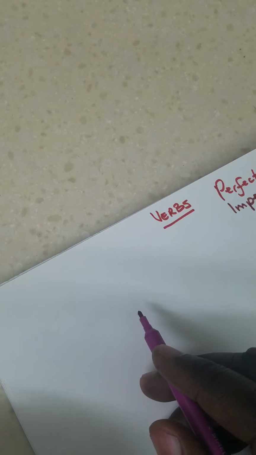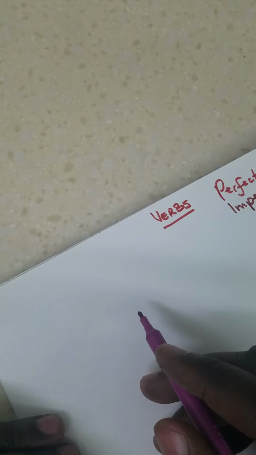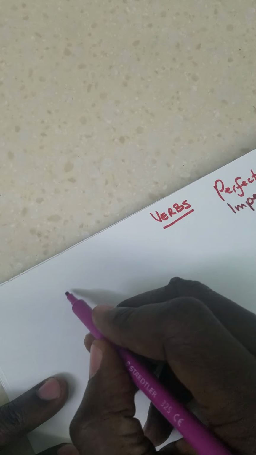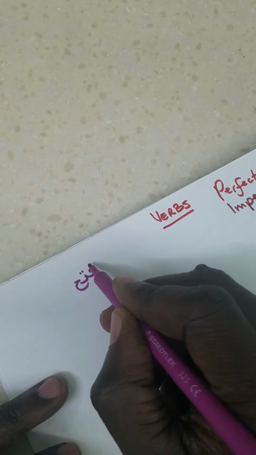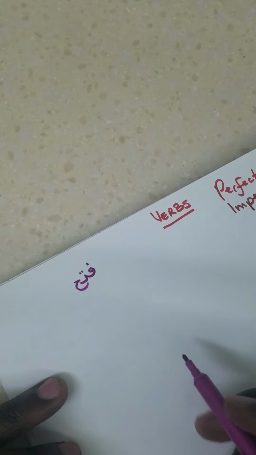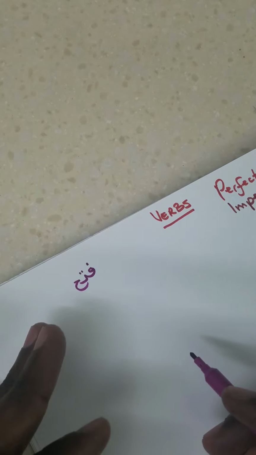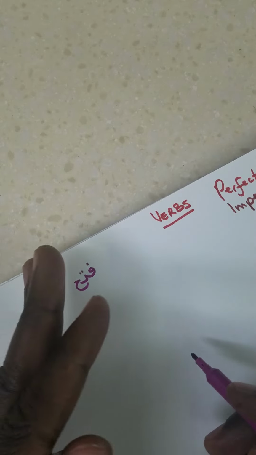You remember in the past, we would get a verb like fataha, and we would play around with it at the extreme end.